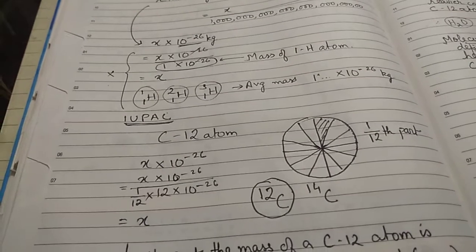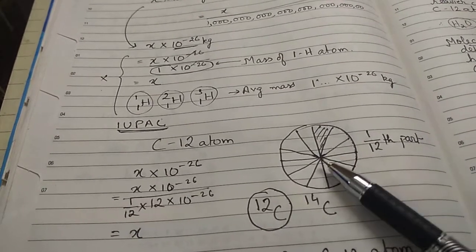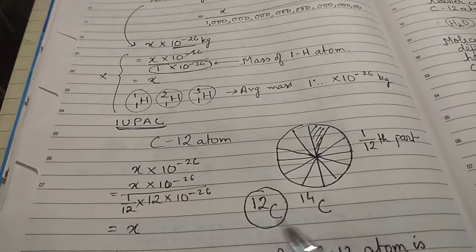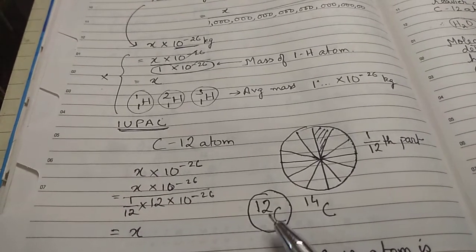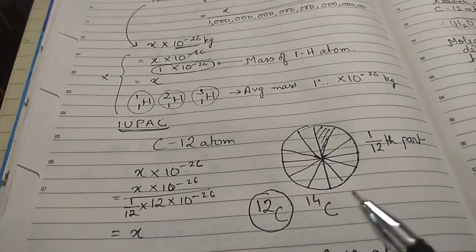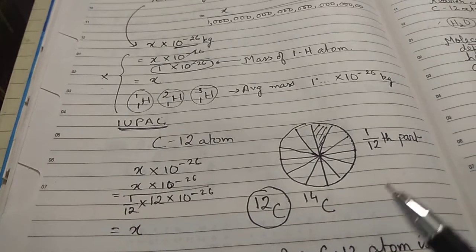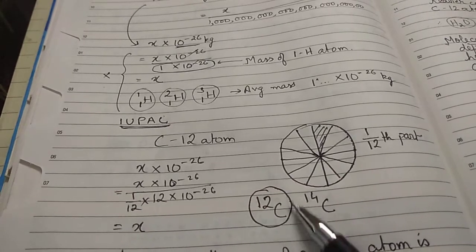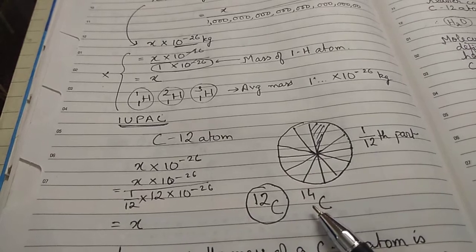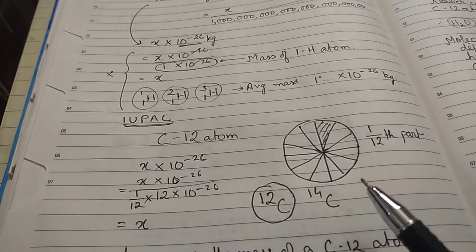Now what is the reason the scientists have taken carbon? Because even carbon has two isotopes. One isotope has mass 12 and another has mass 14. But in nature, most of the carbon is found in the carbon 12 form, and if you take the average mass of both isotopes, the number is almost 12.